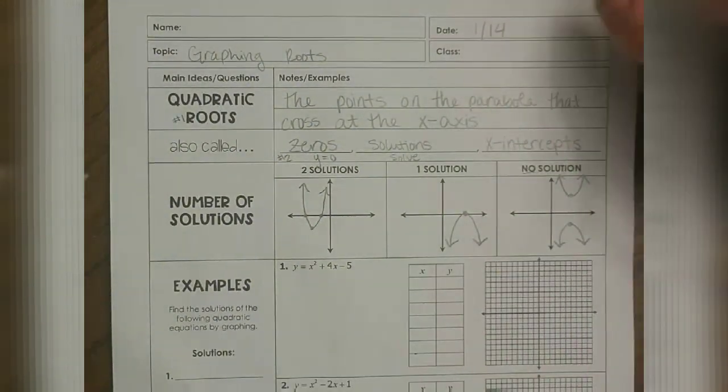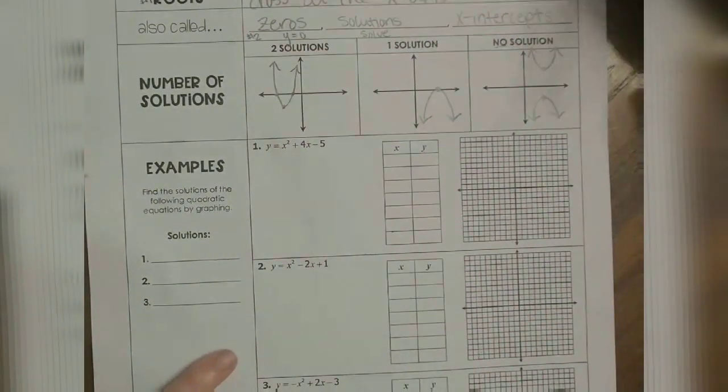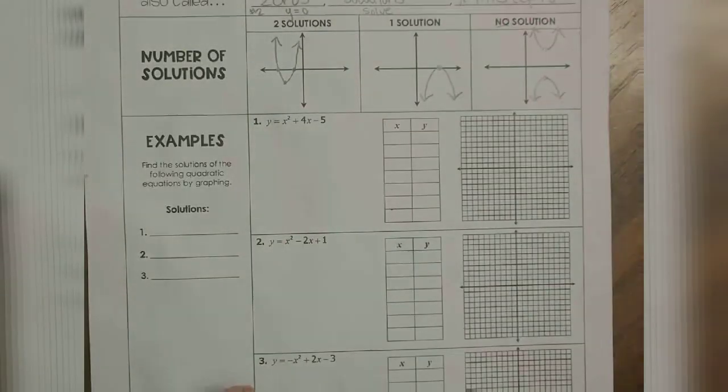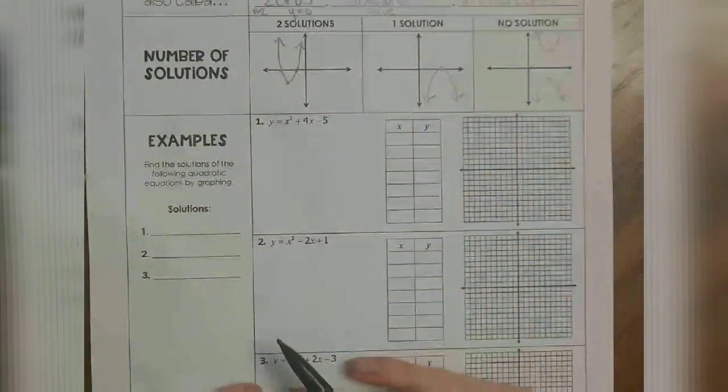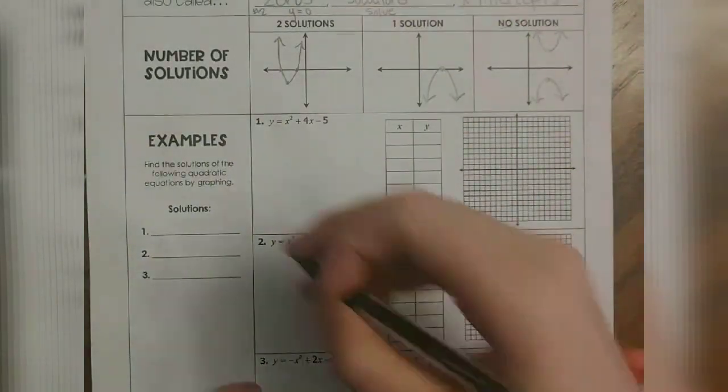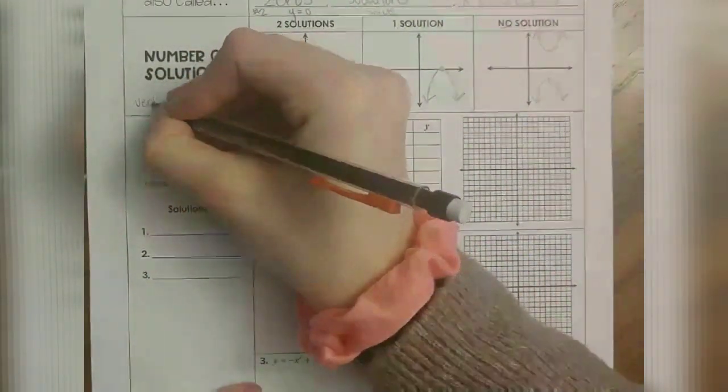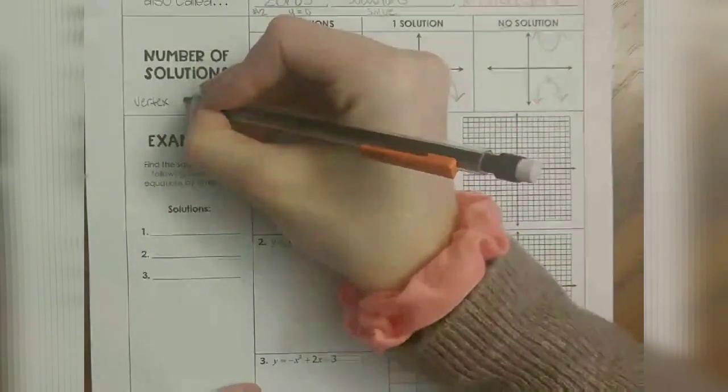Now, when we graph these, we're still going to graph these the same way. What we'll need to do, though, is we'll need to know the difference between graphing in standard form or vertex form. When we graph in vertex form, the equation will have just one x.